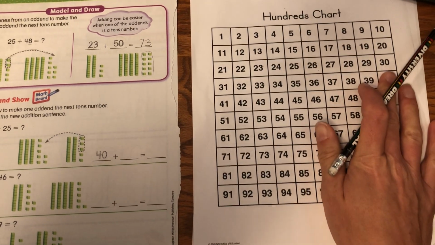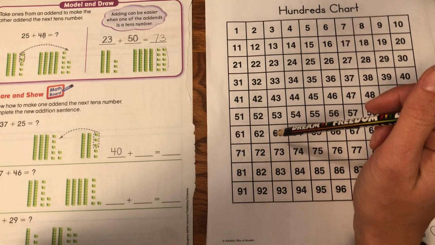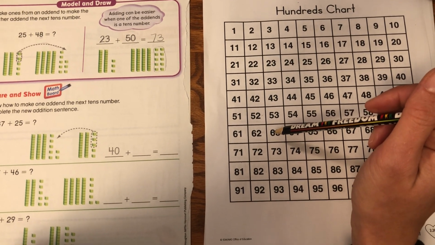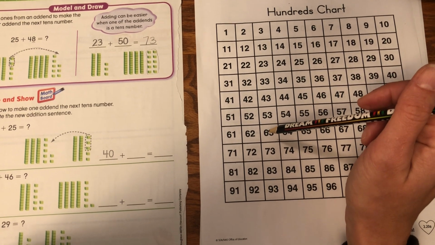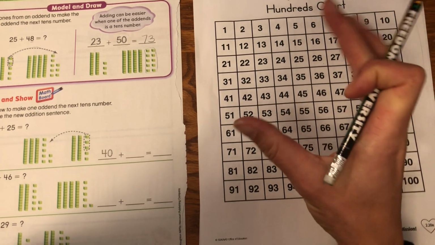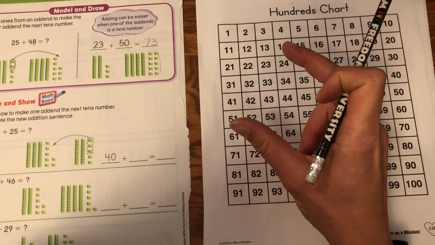Good job, friends. Inside your learning packet for this week, I added a little tiny hundreds chart sticker. If you missed it and didn't see it in your packet, go back and look inside your packet. There's a little tiny hundreds chart sticker, and you can use that today to check your work as you go.